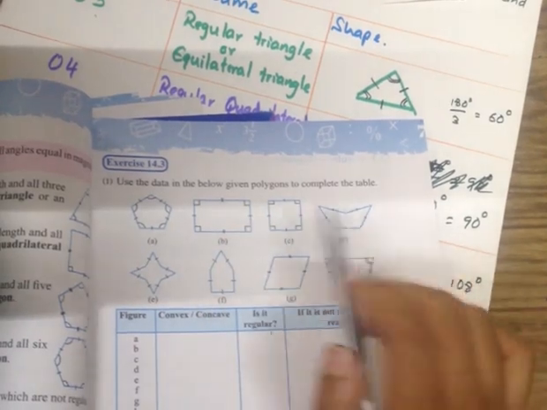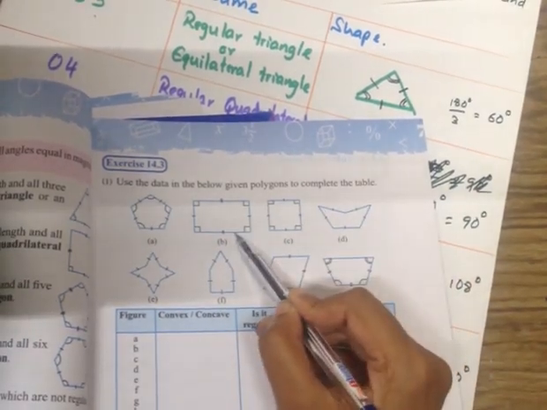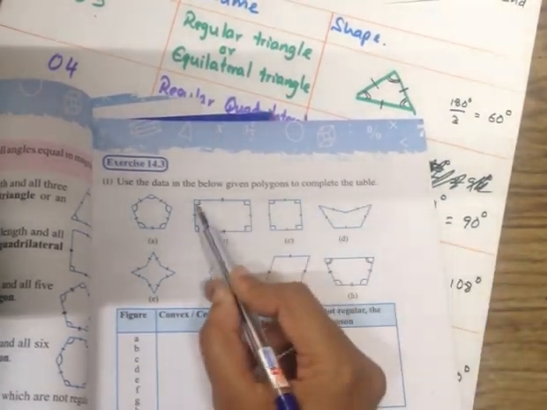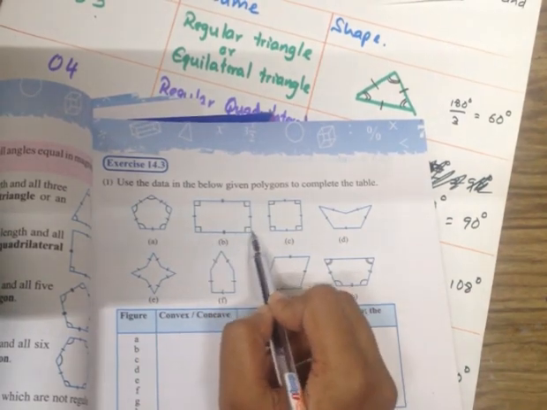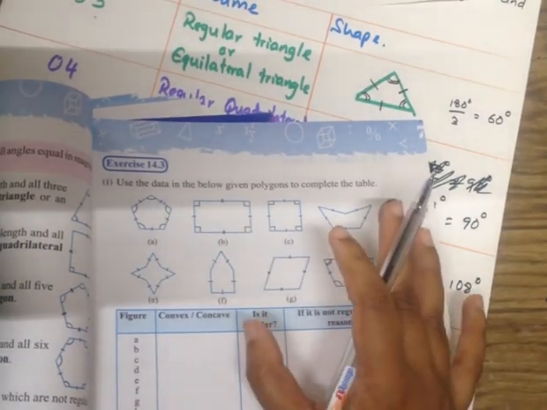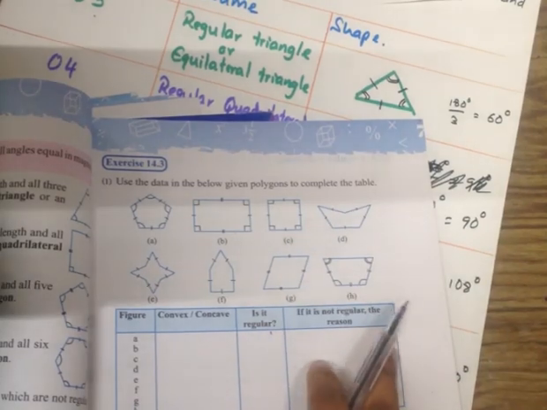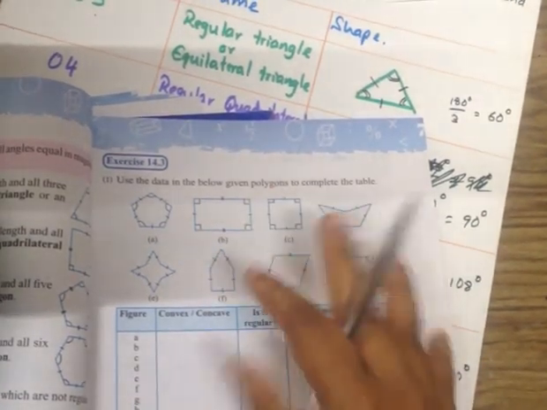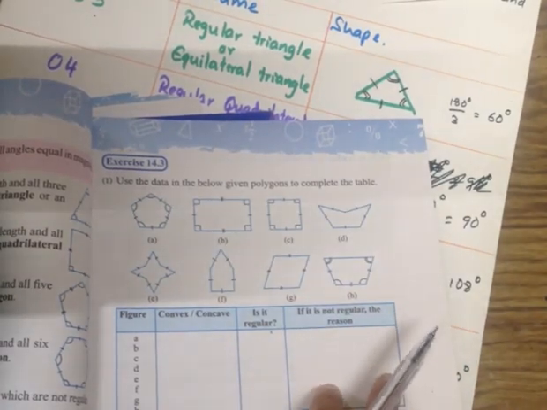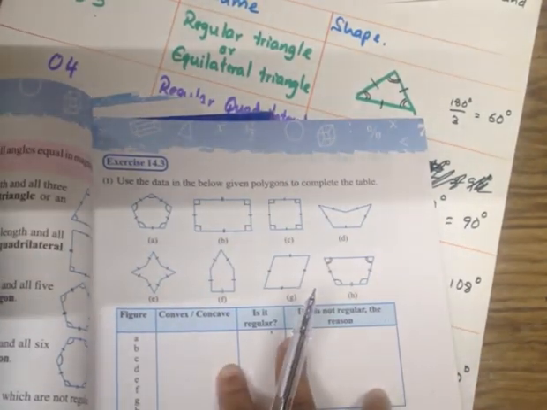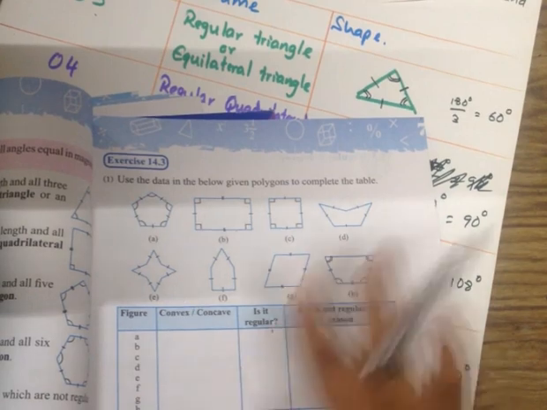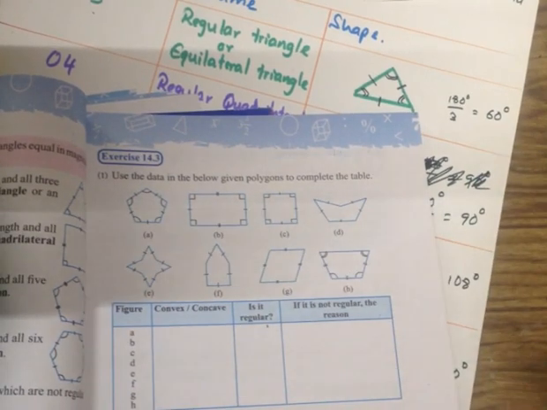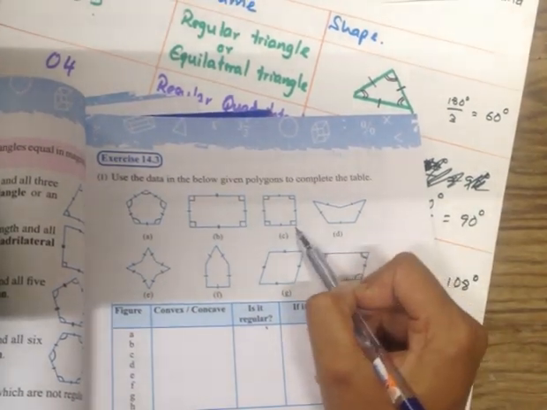So it is not a regular polygon. But see, these angles are equal. Don't care about it. For a polygon to be regular, both factors should be true. That means all the sides should be equal to each other, as well as all the angles should be equal to each other.